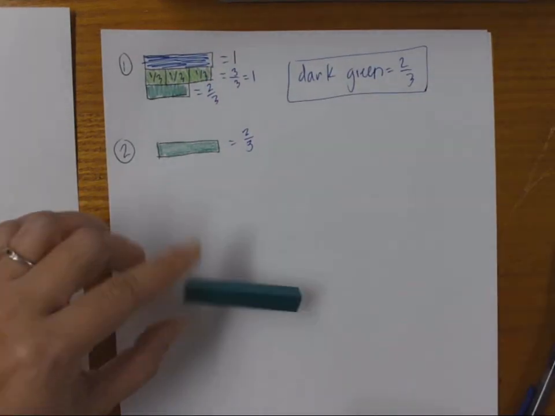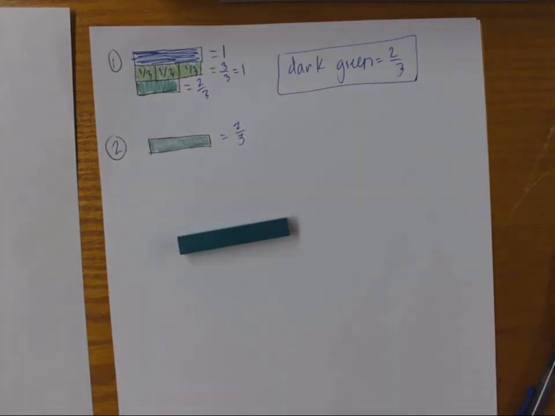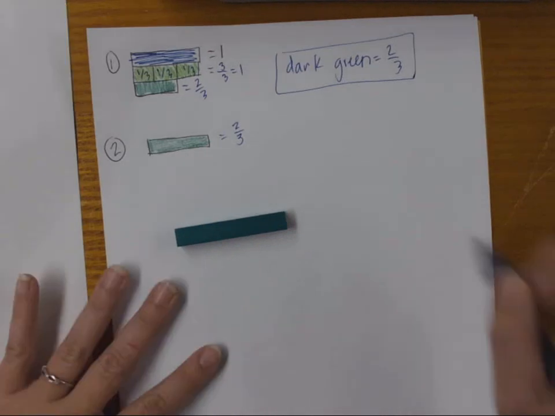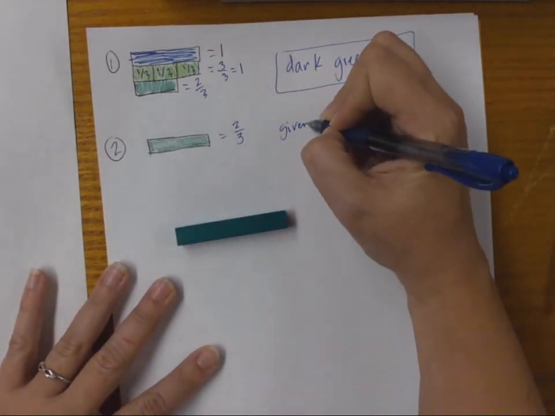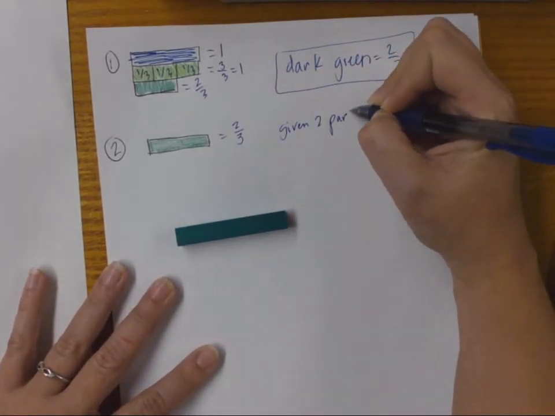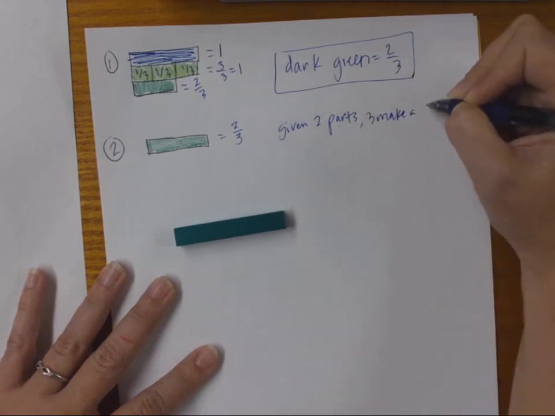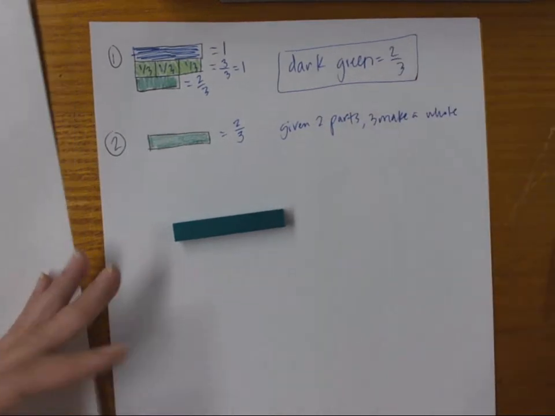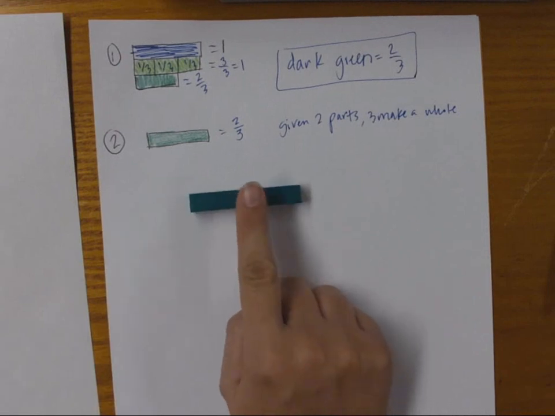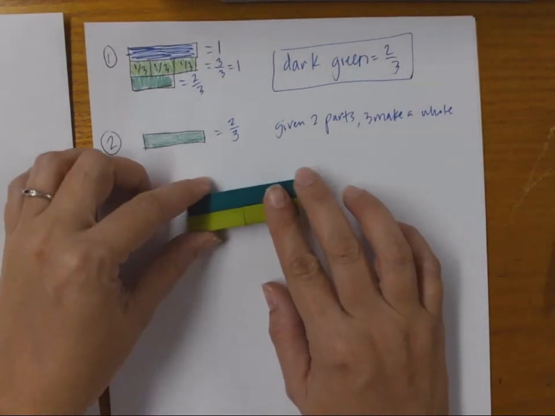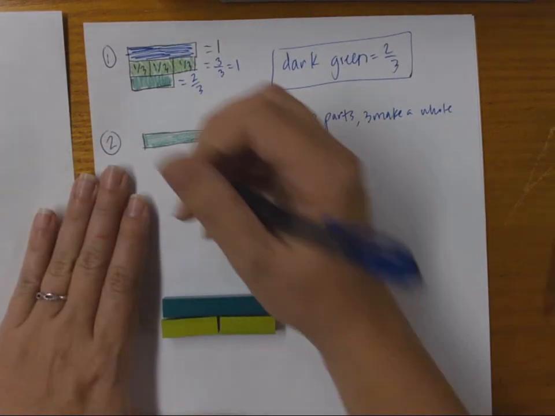Okay, so if that equals 2/3 and I need to find 5/9, I need to find the whole first. So if this is 2/3, I'm given 2 parts, 3 make a whole. So if I'm given 2 parts and 3 make a whole, I need to split this into 2 parts. I just did that, so I know it's the light green that splits it into 2 parts.